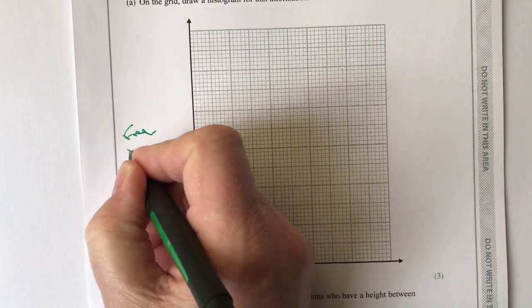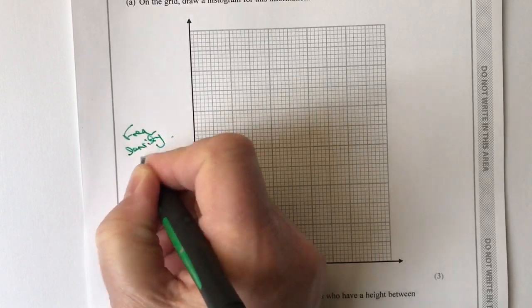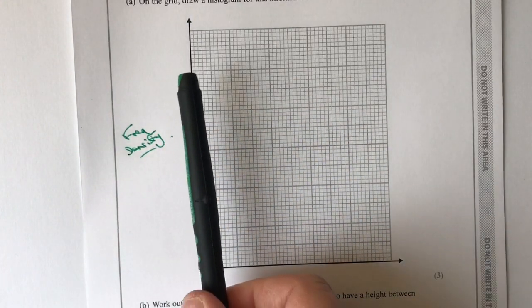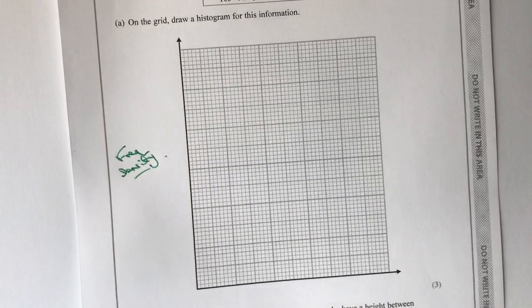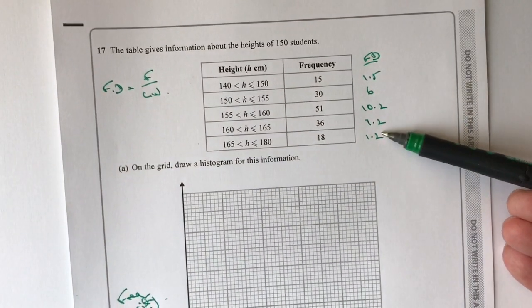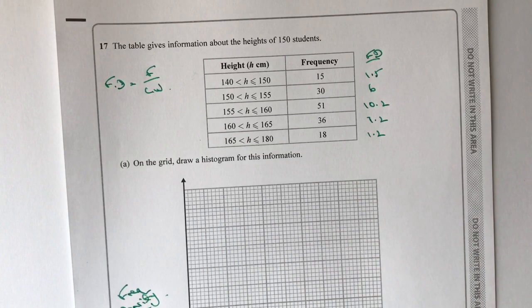So always with histograms, the frequency density is on the vertical axis. Okay, and then it's really just a matter of figuring out how I'm going to take these values and put them into the y-axis in a way that kind of looks nice, really. Now you'll see the maximum value is 10.2.